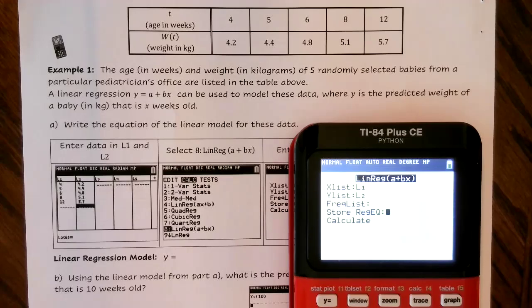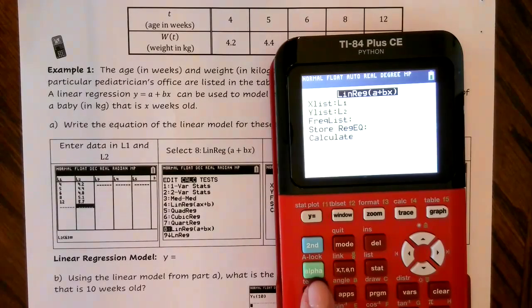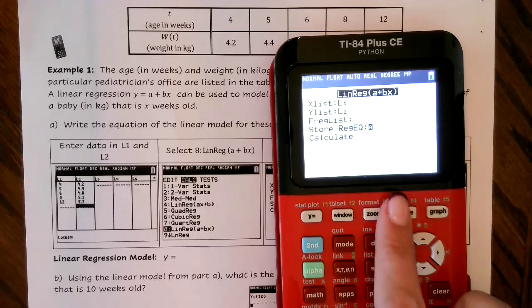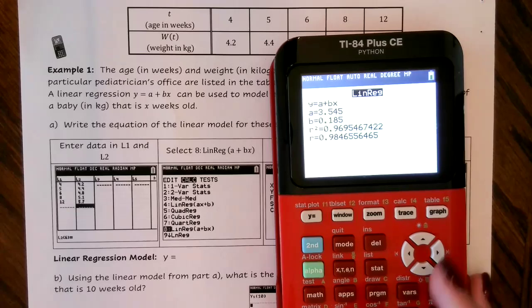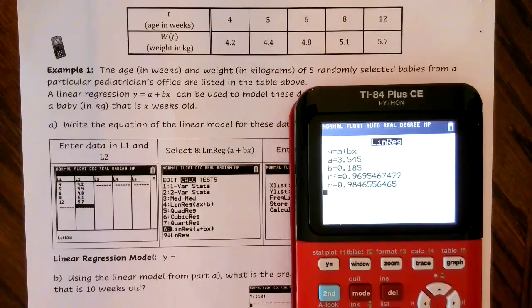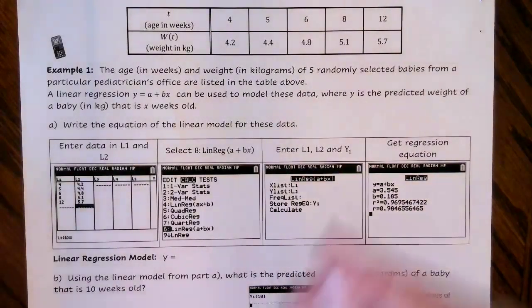And then when I go here to store regression, this is where we hit alpha. So I'm going to hit the alpha key here and trace. And that gives me the Y1. And then I'm going to hit calculate. And so here's my equation. For the AP Pre-Cal test, you are going to want to use 3 decimal values. So make sure when you write this equation, you write it with the 3 decimal values for the test.